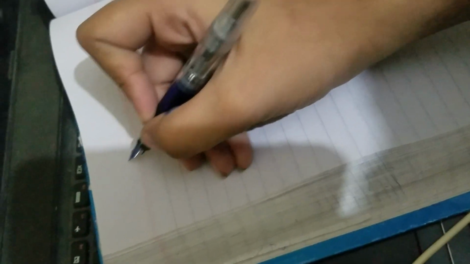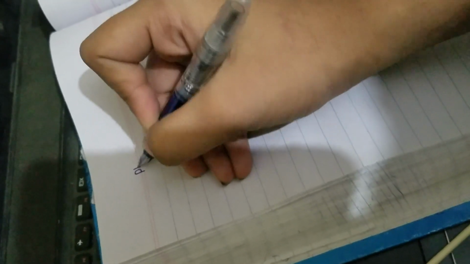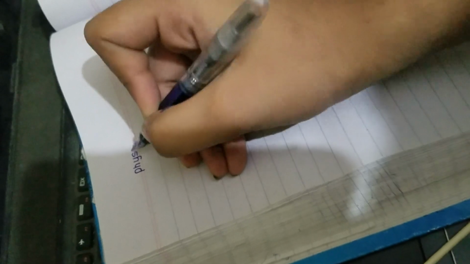Physical interpretation of the dot product.